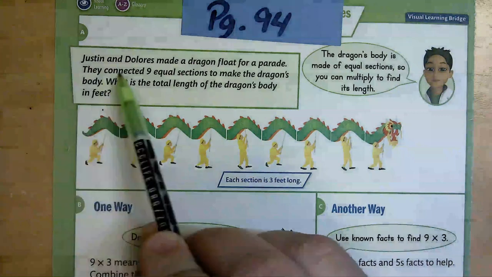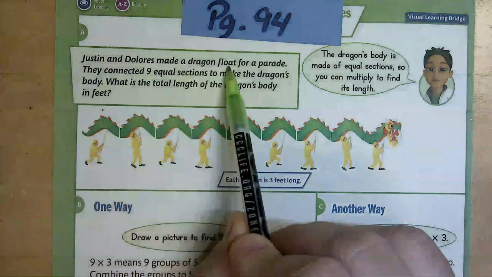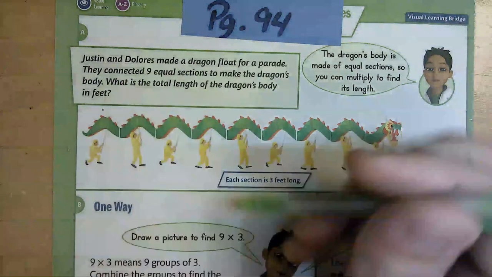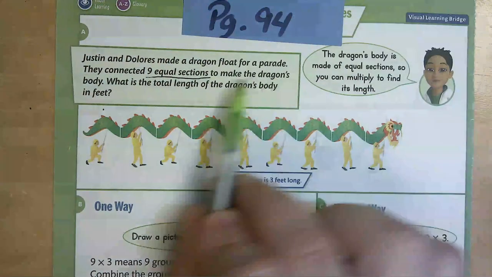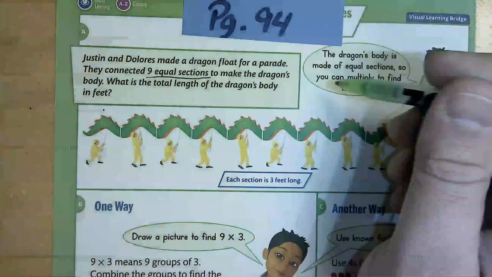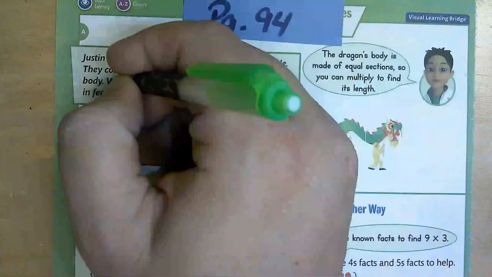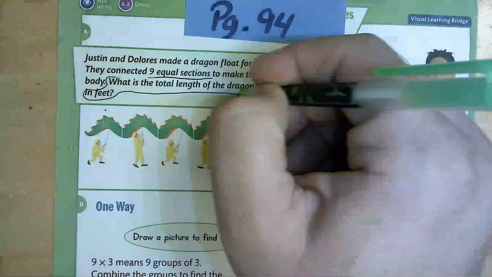It says, Justin and Dolores made a dragon float for a parade. They connected 9 equal sections, I'm going to underline that because that's our number, to make the dragon's body. What is the total length of the dragon's body in feet? And I'm going to go ahead and circle that.